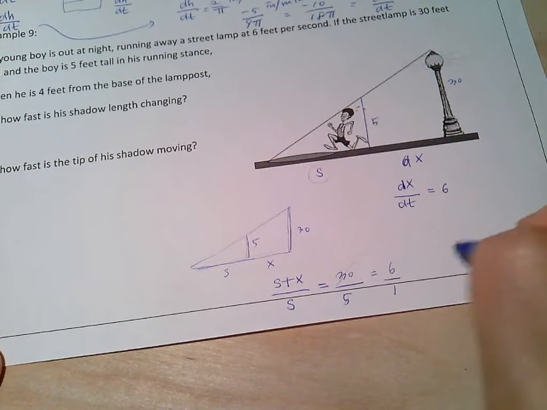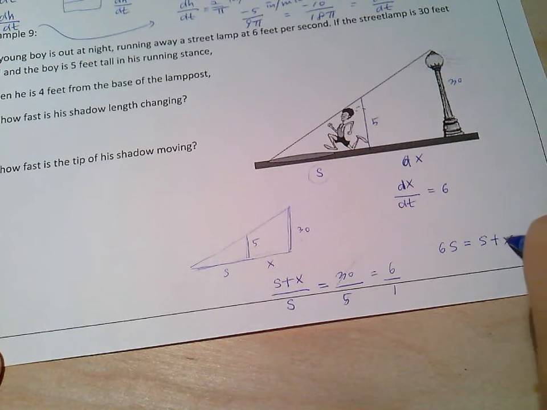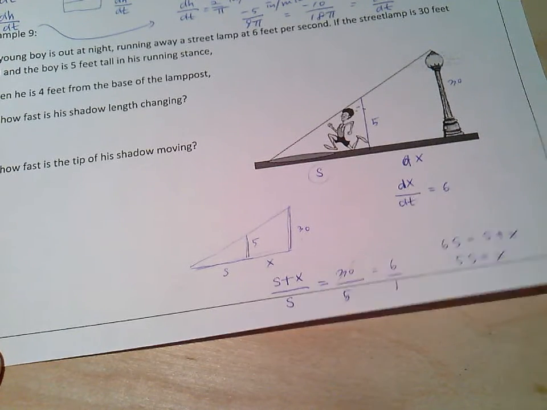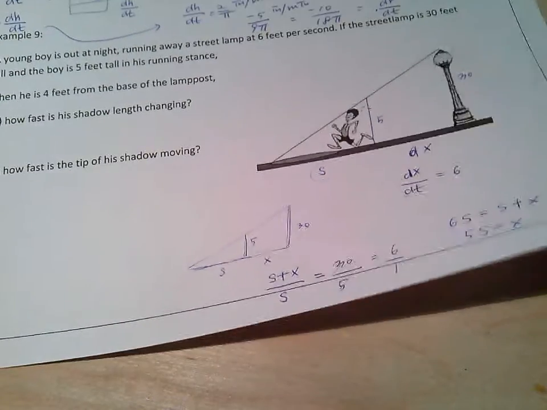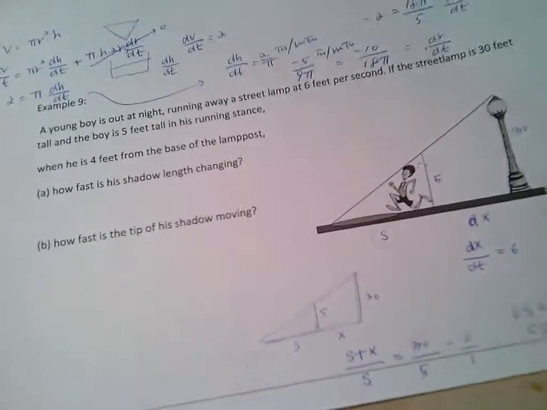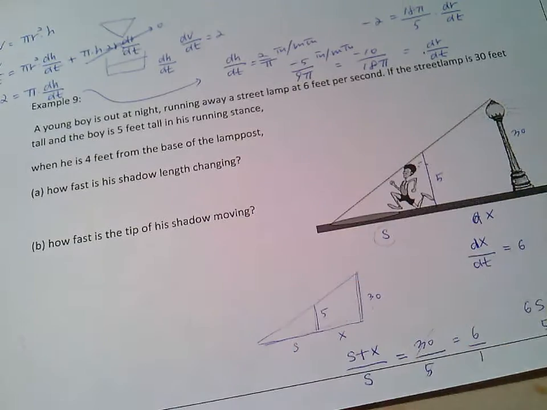Cross multiply: 6S equals S plus x, so 5S equals x.